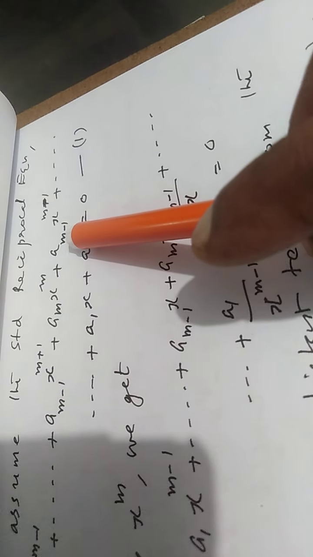For the middle term, am x raised to m divided by x raised to m cancels to am. Then we have a m plus 1 divided by x, etc., plus a1 by x raised to m minus 1 plus a0 by x raised to m equal to 0. Okay.